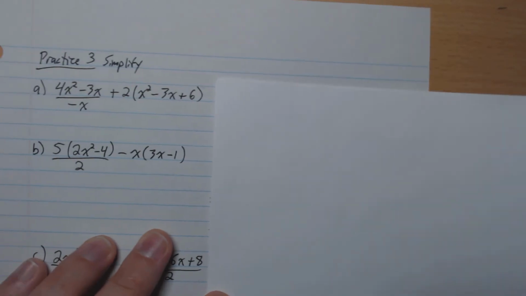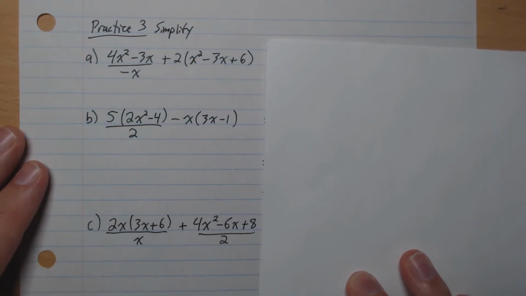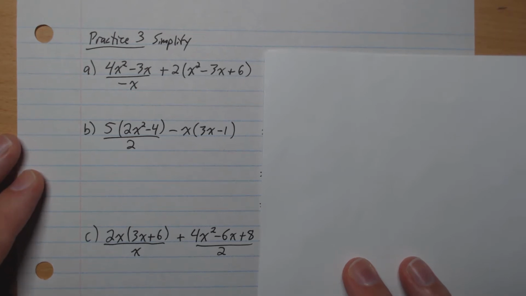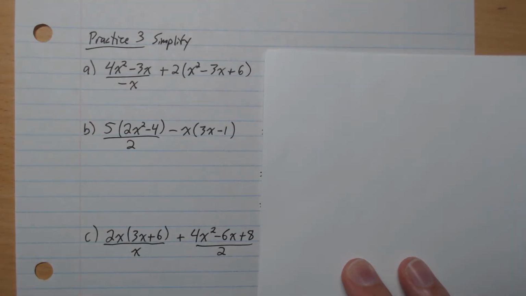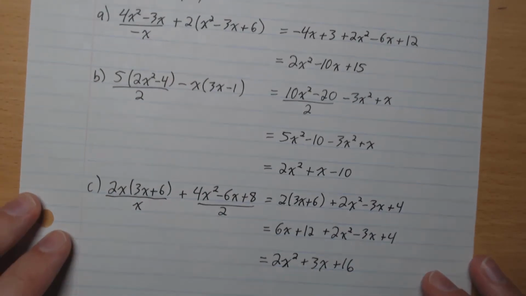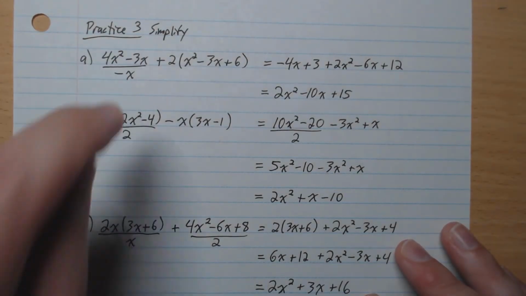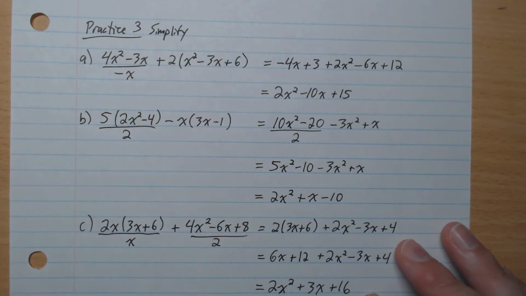Okay, and last little practice here. This is a mix of the previous 2 lessons, multiplication and division. So go ahead and pause the video and simplify these expressions. Okay, let's see what we got here. A. So here we have a division to do, and here we have a distribution to do.